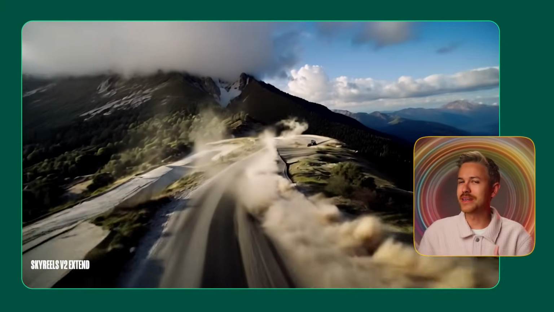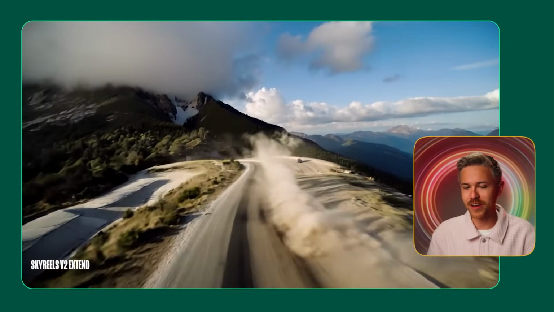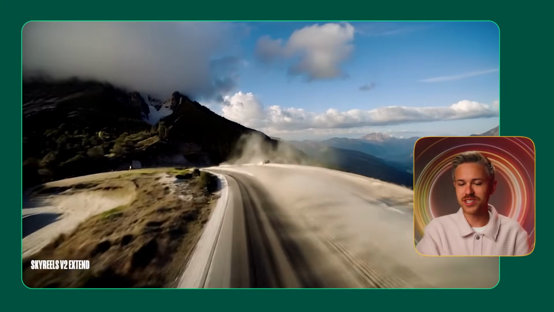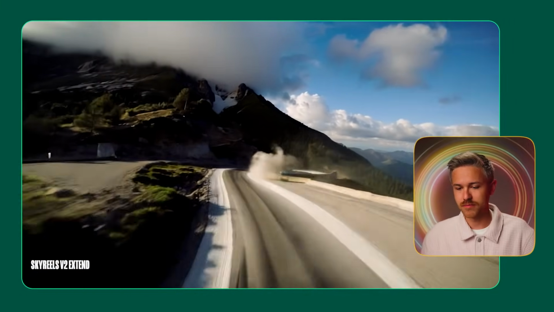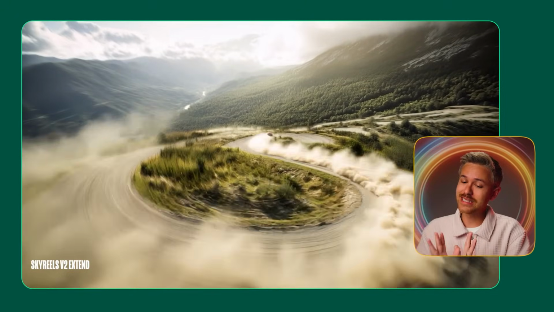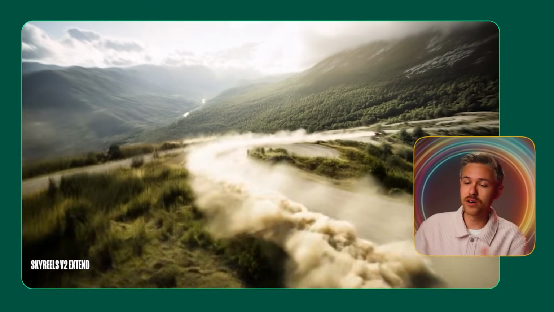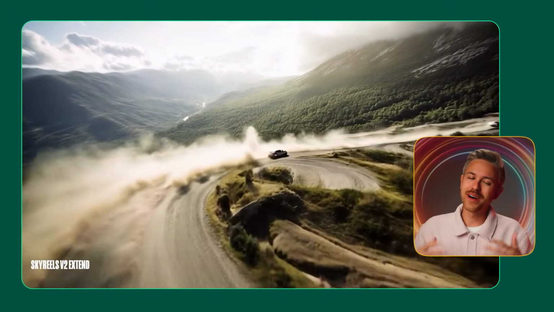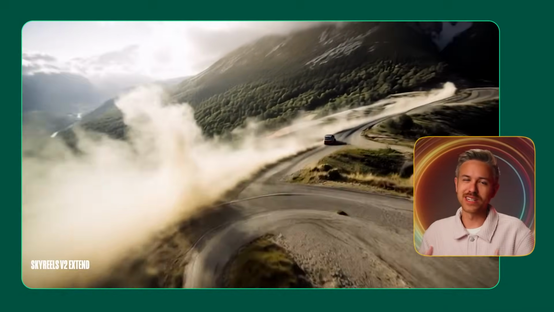This wouldn't really be usable if you were working on a professional project. It's really funny to watch this car. It just disappears and goes into nowhere. So a really interesting magic trick there. And technically speaking, you could extend that video to as long as you want, but in reality, it's probably going to get distorted. Now, outside of just the video being able to be extended, it also has improved physics.